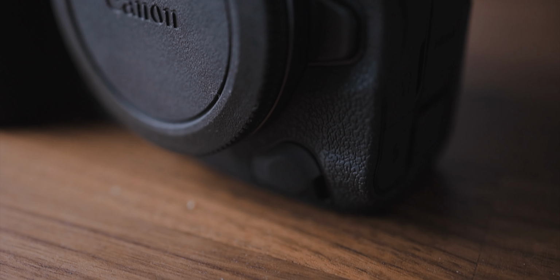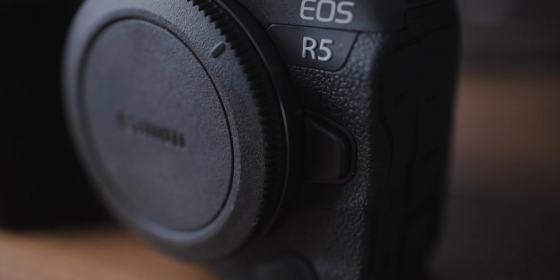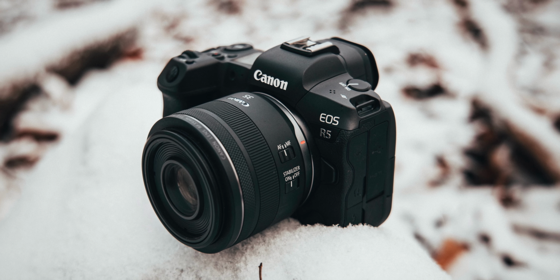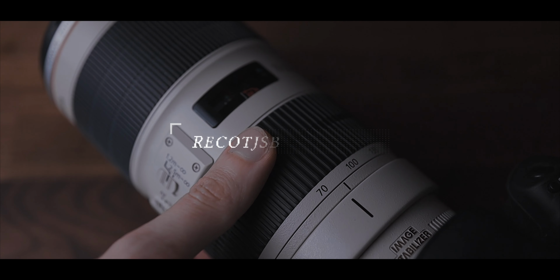But yeah, today it's all about video, because a few people asked me to talk about that a little bit, and a lot of people are worried about these overheating issues and all kind of stuff like that. So yeah, here are my thoughts on that, so let's start with the first one, and this is all about the recording options.